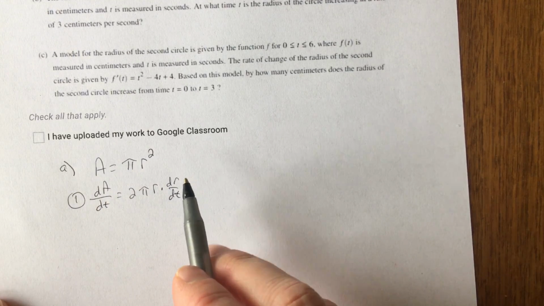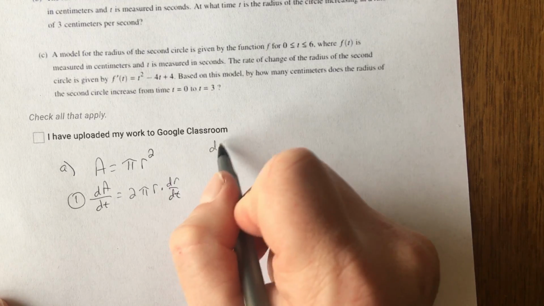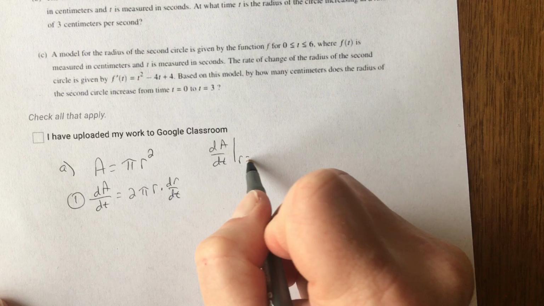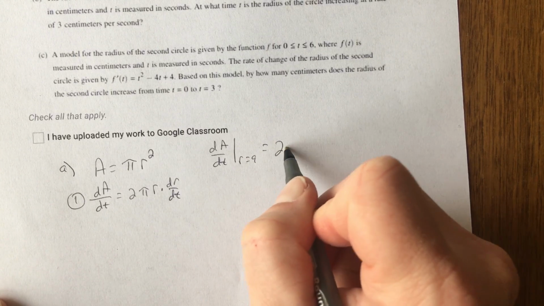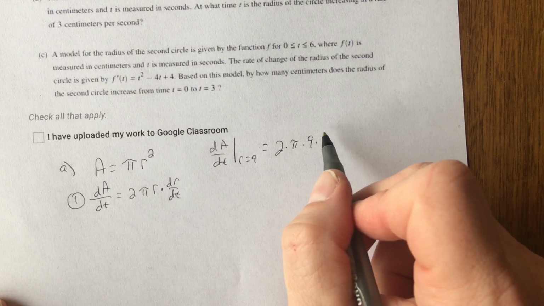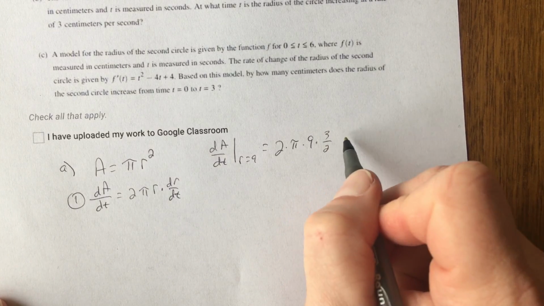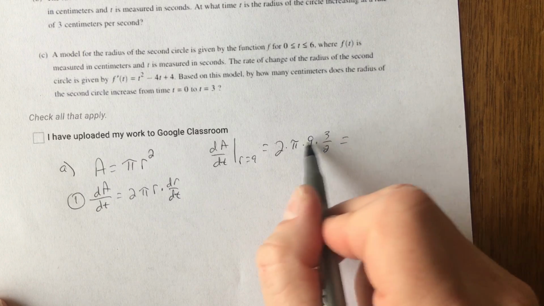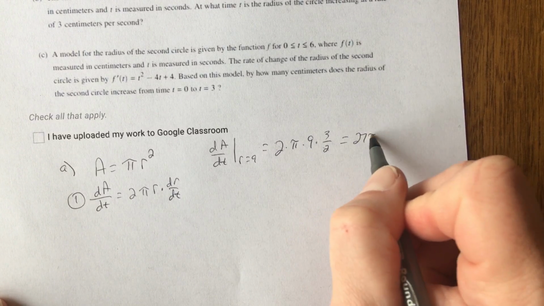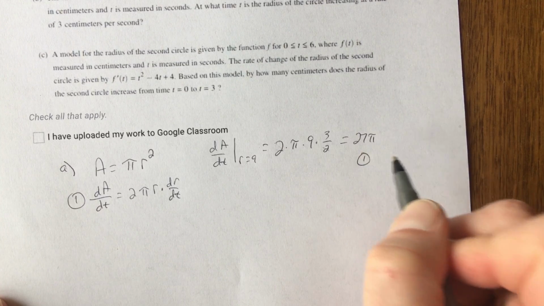Then we want to put in the information they gave us. So dA/dt when r equals 9 is going to be 2 times pi times 9 times dr/dt, which was 3/2. And the 2 and the 2 cancel, so we end up with 27 pi. If you had that, give yourself a point.